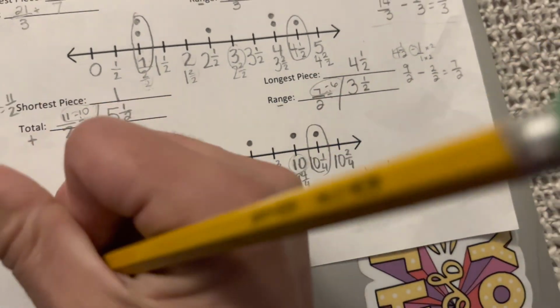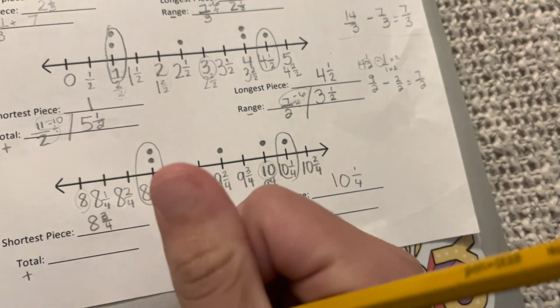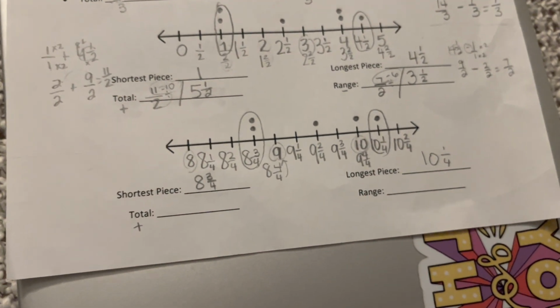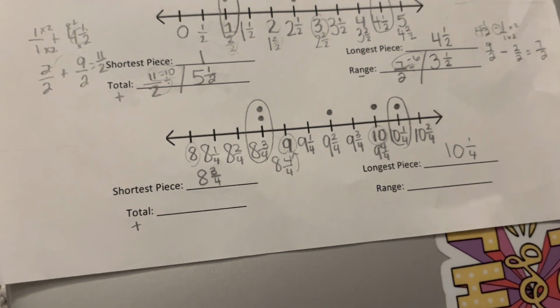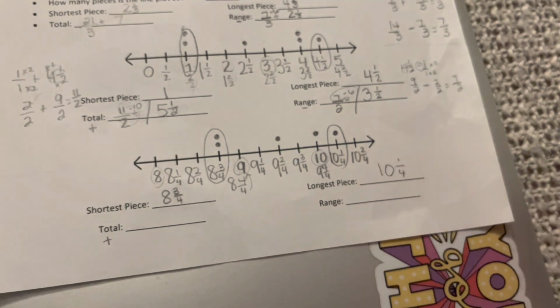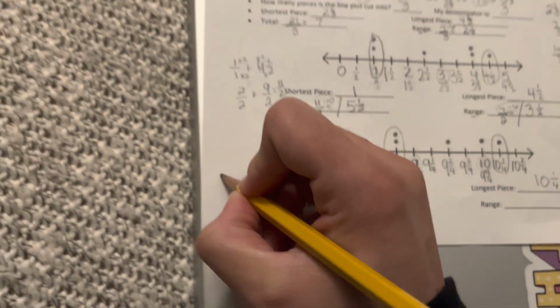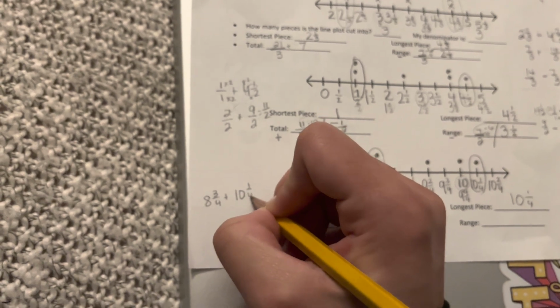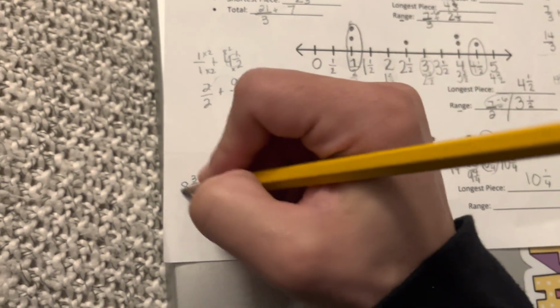Okay. Total of the longest and shortest piece, you add those numbers together. They're already on the same line plot, so they already have a common denominator. If you can see what this would be, great. If not, I'm going to take 8 3/4 and I'm going to add 10 1/4 to it. These are mixed numbers.